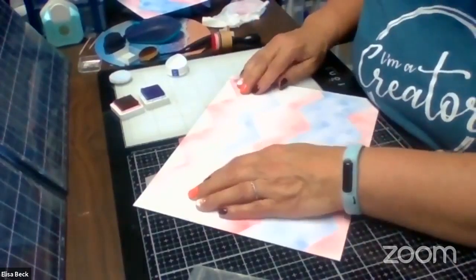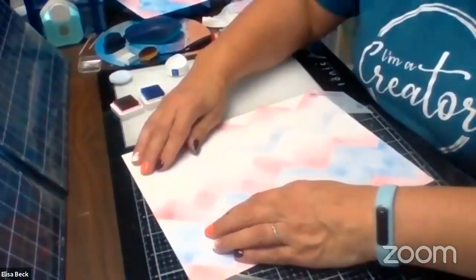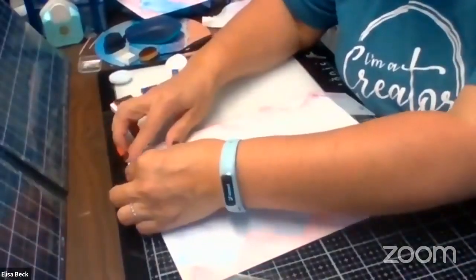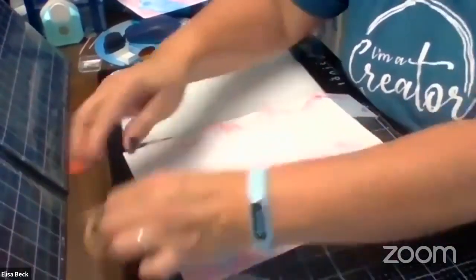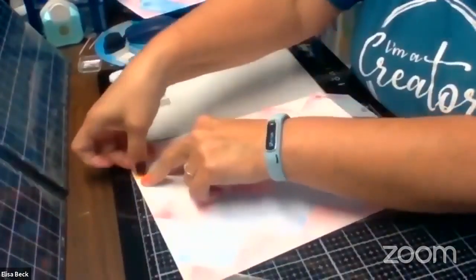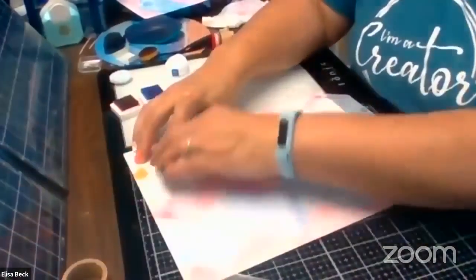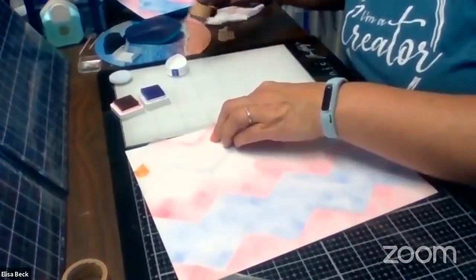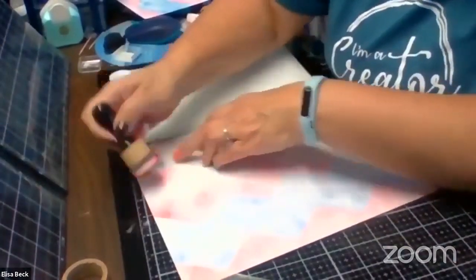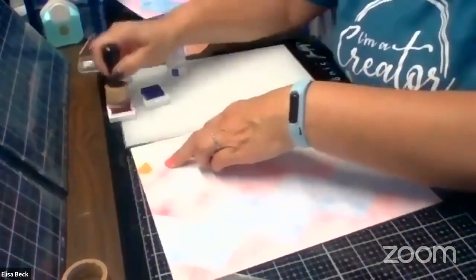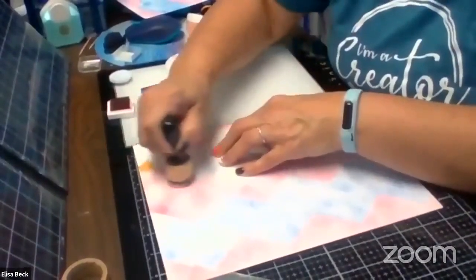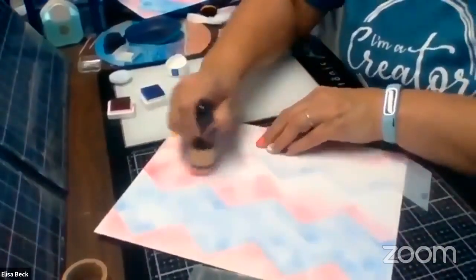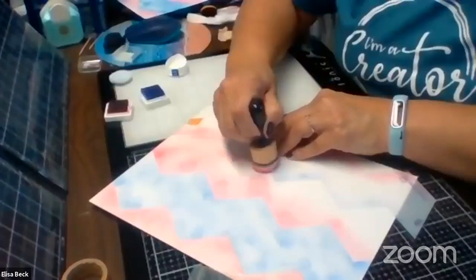I'm trying to look where I put my marks. Make sure your holes are covered if they're anywhere near what you're going to ink, so you don't get that hole in there. All right. And we just fill it in.